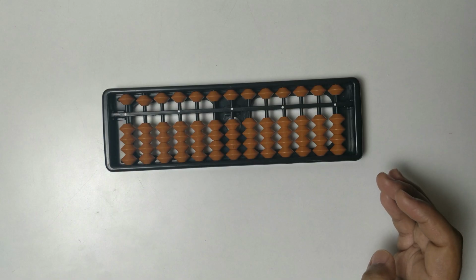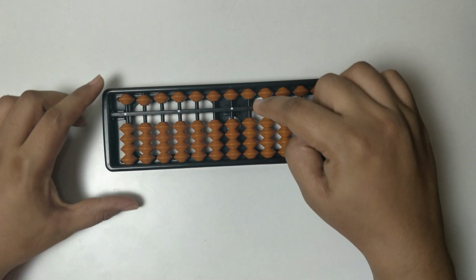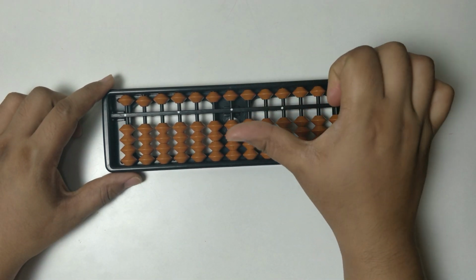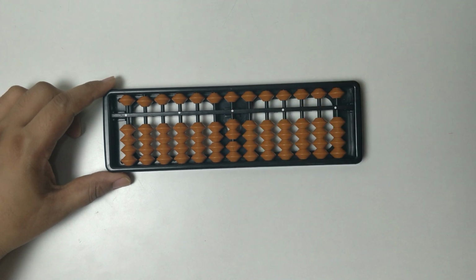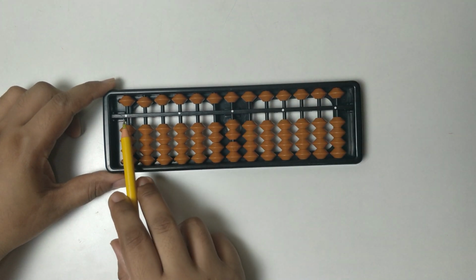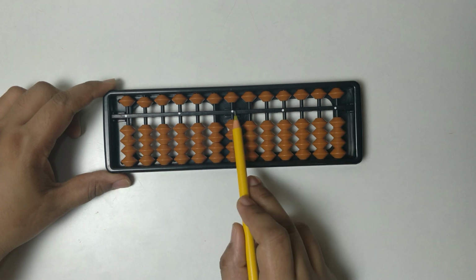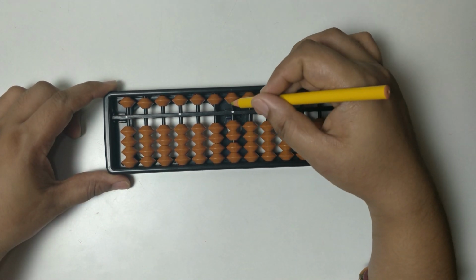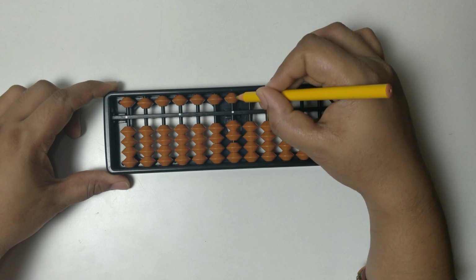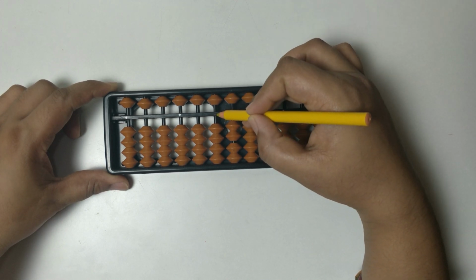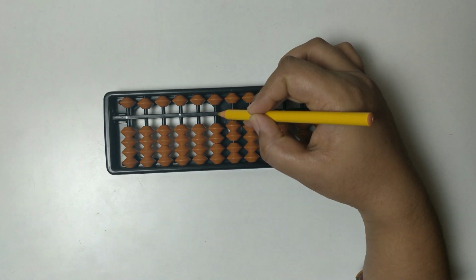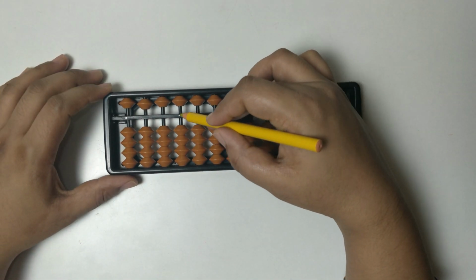As I told you earlier, we use the index finger for upper beads and the thumb for lower beads. The middle dot, the white dot on this answer bar, this row represents the unit place, and the left row represents the 10 place, this the 100 place, 1000 place, and so on.